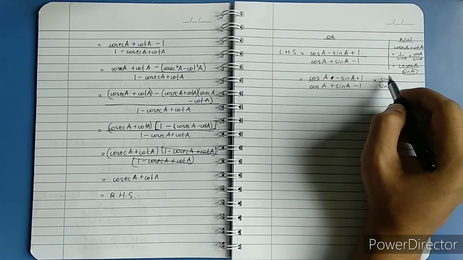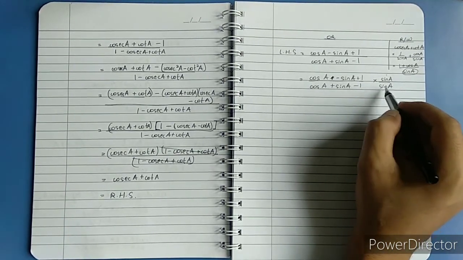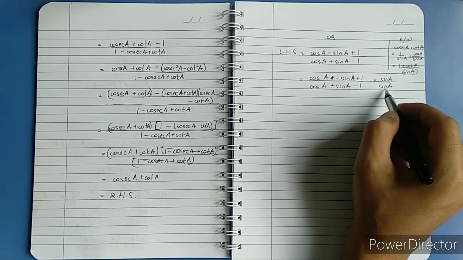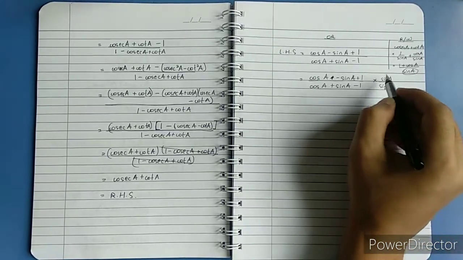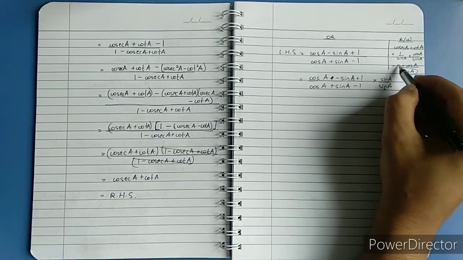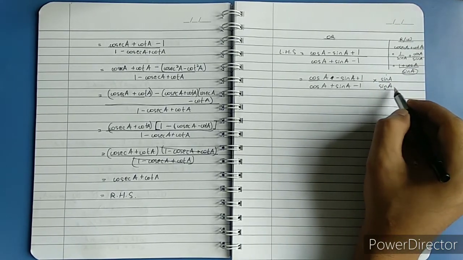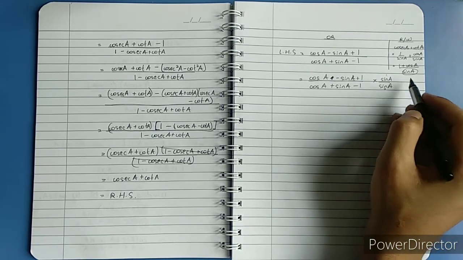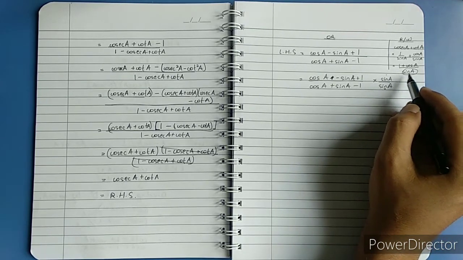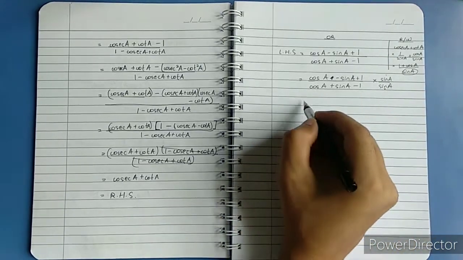So we'll only multiply sin A with the numerator, because in the denominator we need this sin A. We'll not multiply this sin A over here. If you would have taken 1 plus cos A, we would have not multiplied the numerator, we would have multiplied the denominator. Since we are taking sin A, we'll multiply the numerator and we'll leave the denominator as it is.